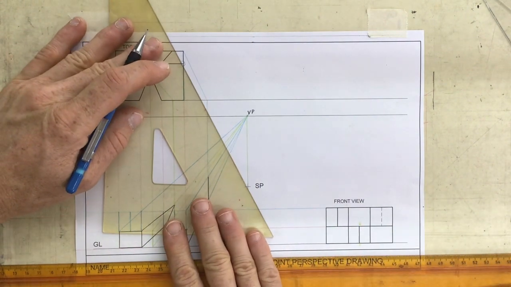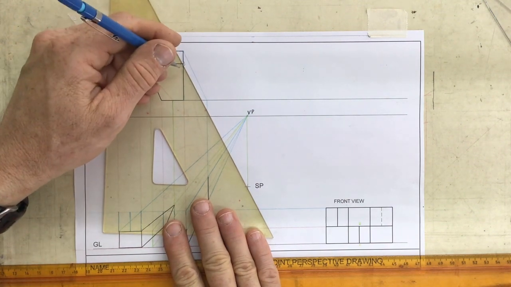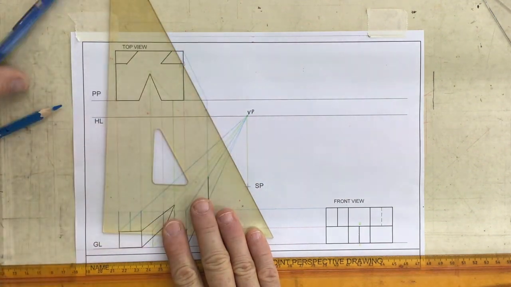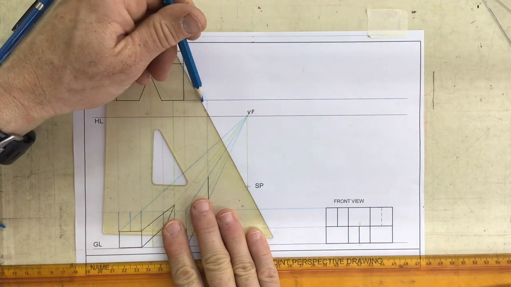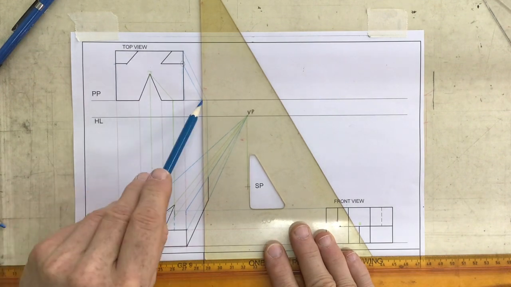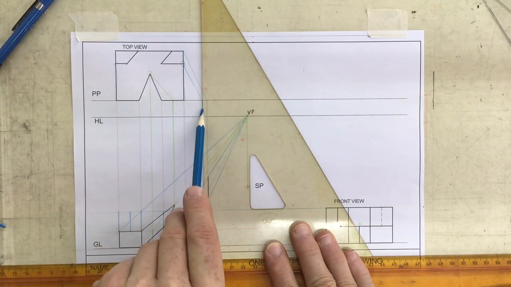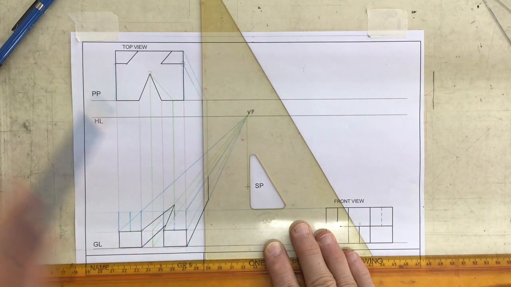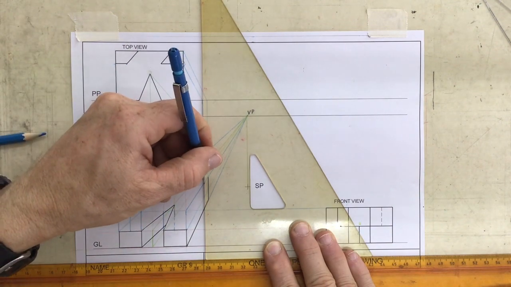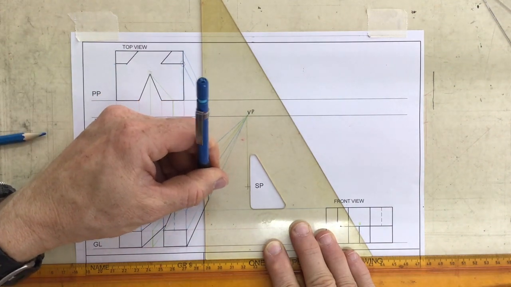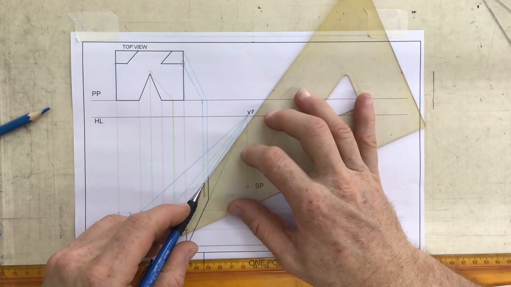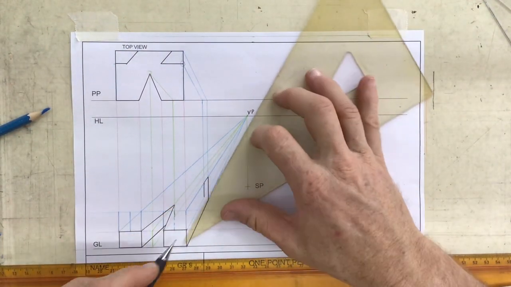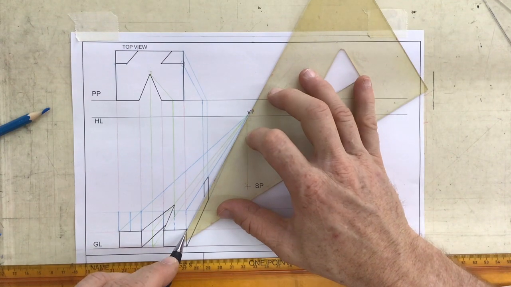To get that into the picture, I'm going to take a line going from that corner down to the stationary point as a construction line. I'm going to drop that down into the picture because it touched the picture plane. And I can now draw in a little line that goes from there to there. Draw that in. And I can draw that in over there.